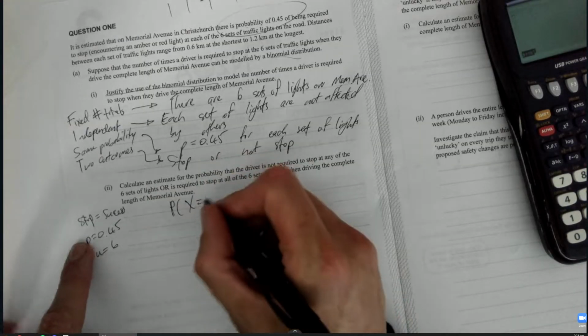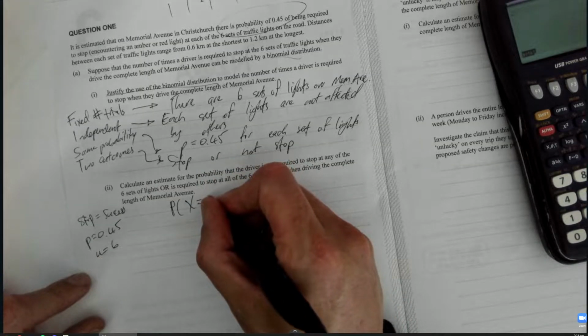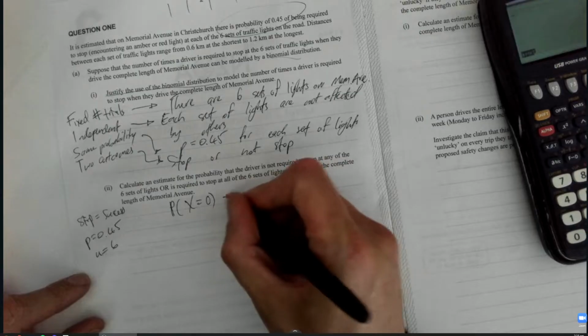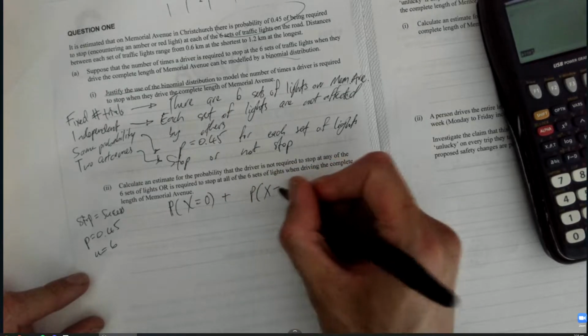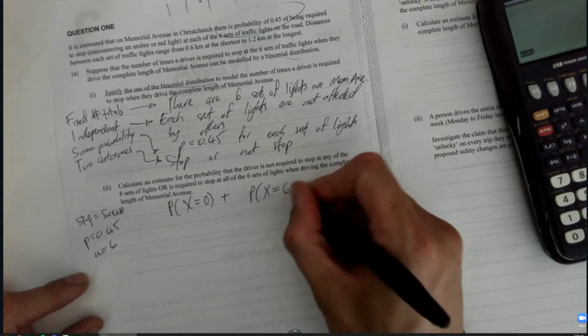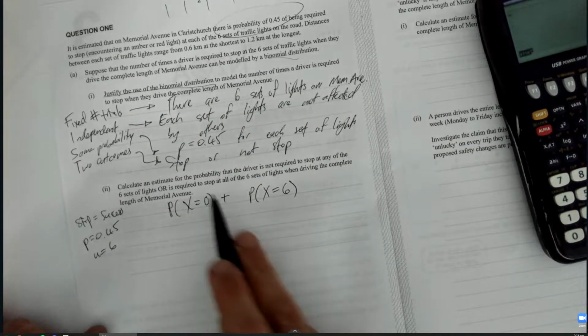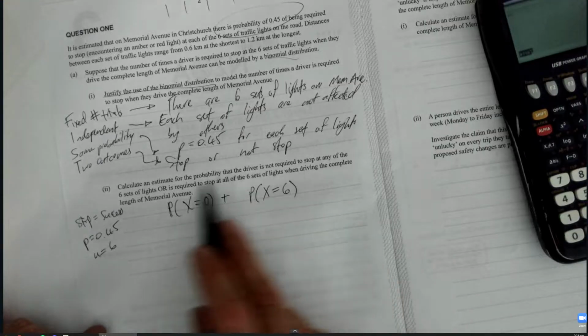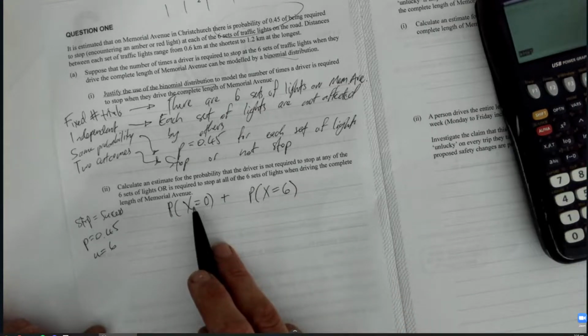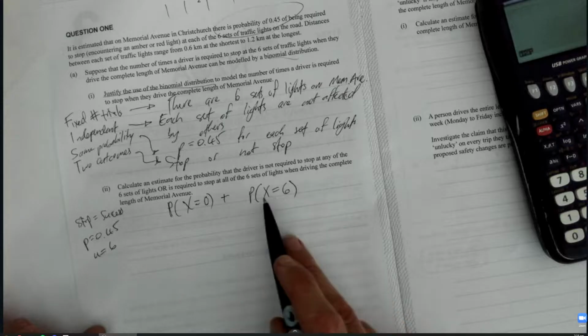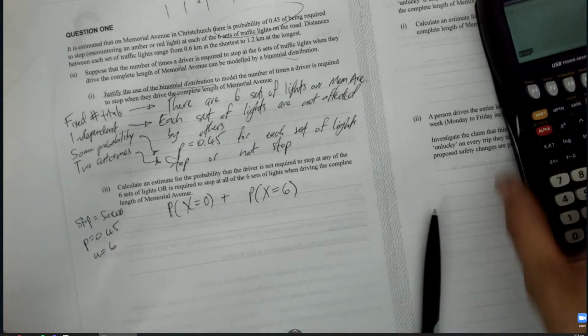So we want to know if they have 0 successes plus if they have 6 successes. This means they stop 0 times, this one here, and then stop 6 times is over here.